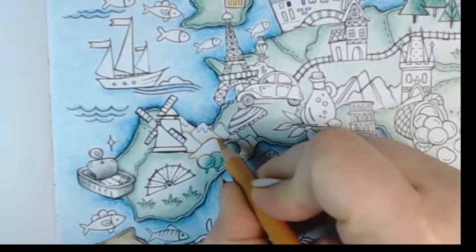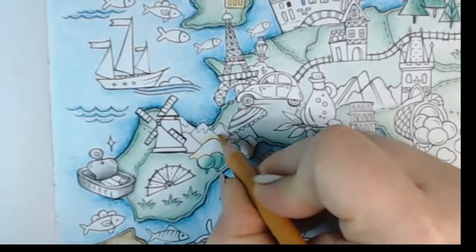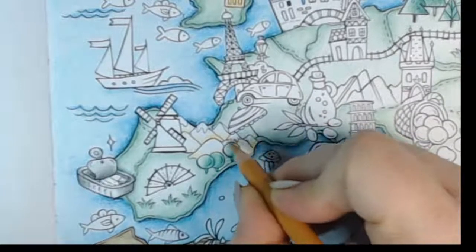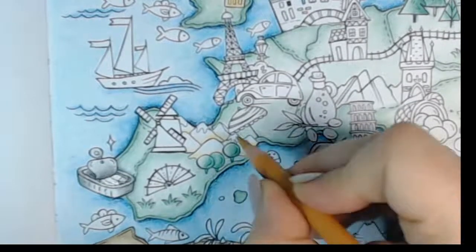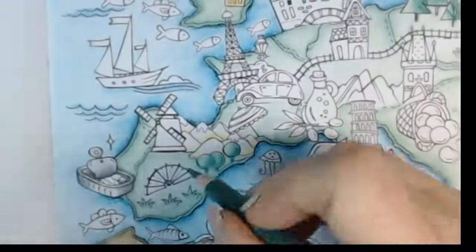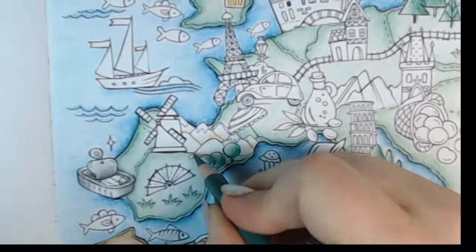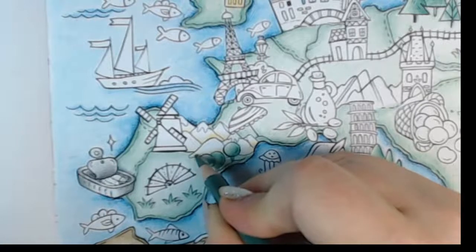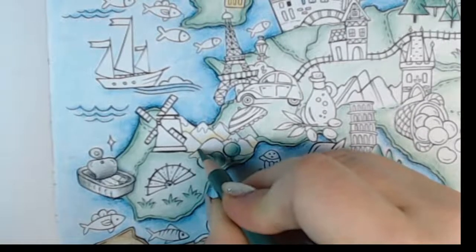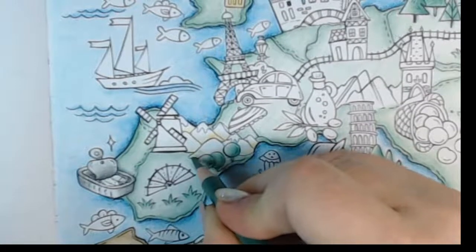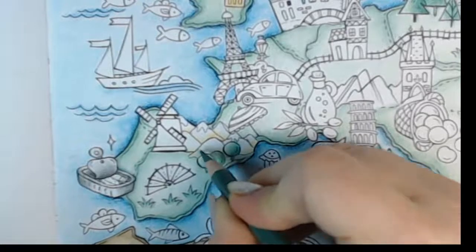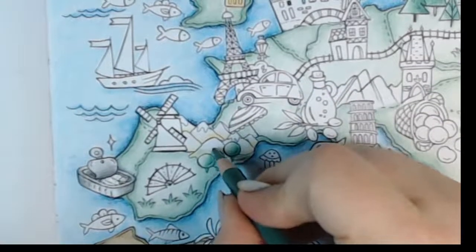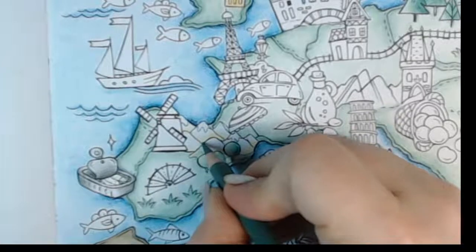Okay. Just to do something different with these, I'm going to go ahead and add some green in that. I'm not sure I like that.